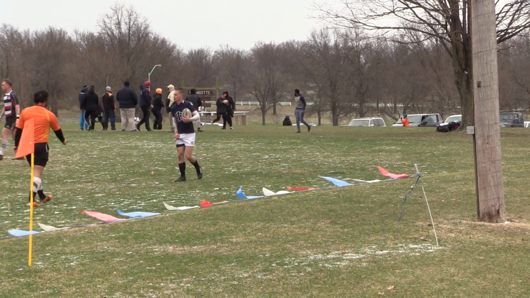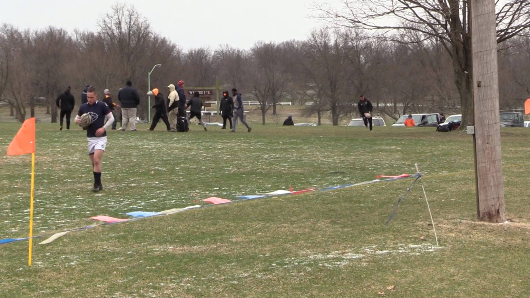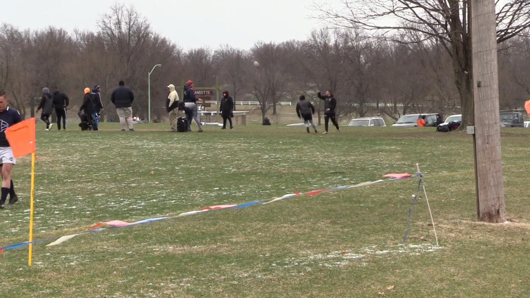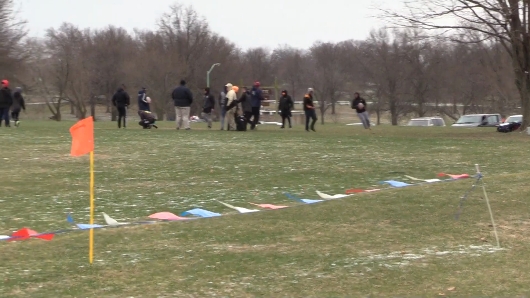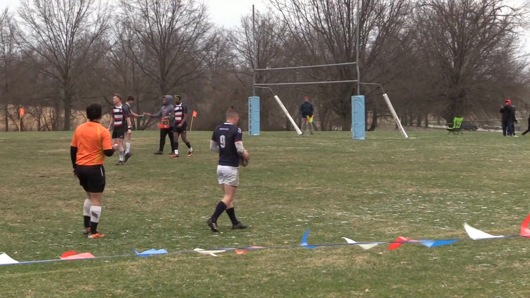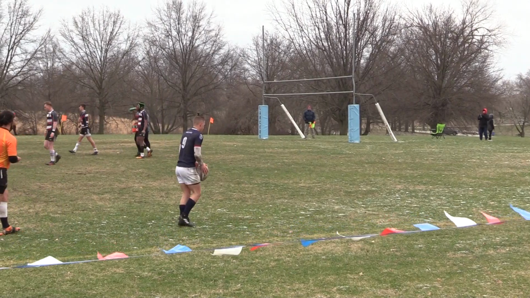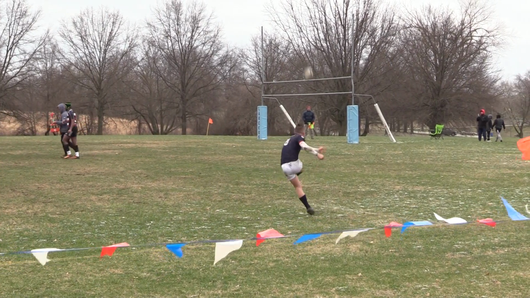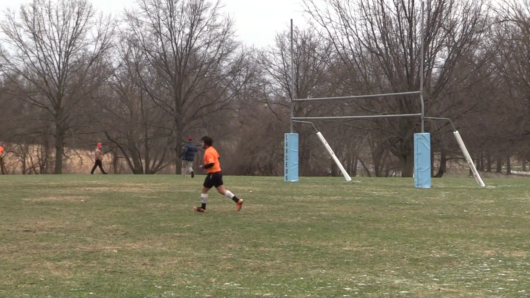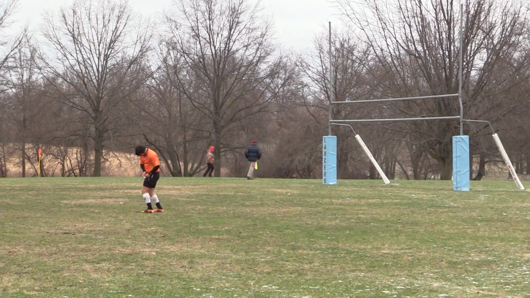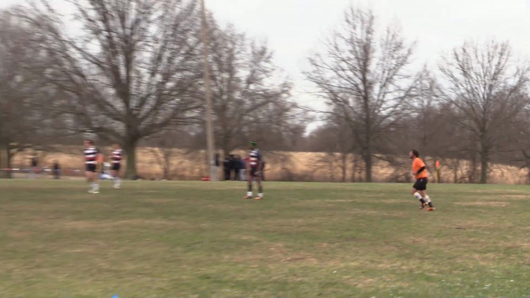Richard Felton's going to kick this one about 1.5 meters from the touchline. He's got the wind at his back, so let's see what he can do here. Lines it up. That kick is just a little wide to the left. It's going to be 5-7. Davenport has the advantage currently.